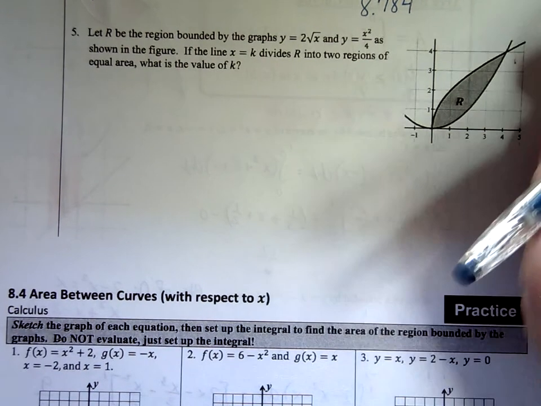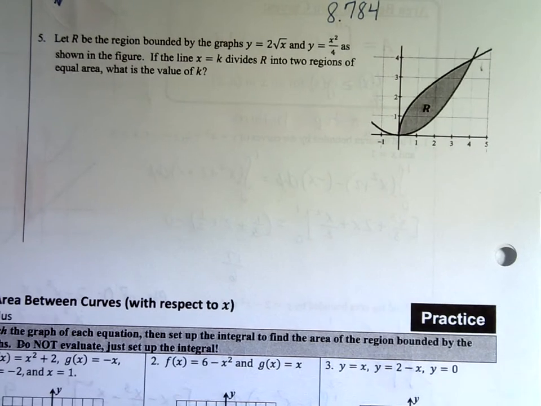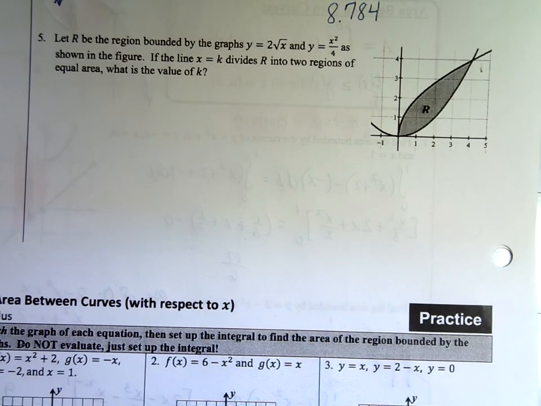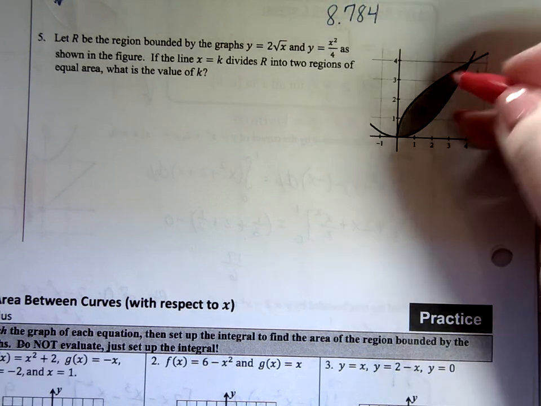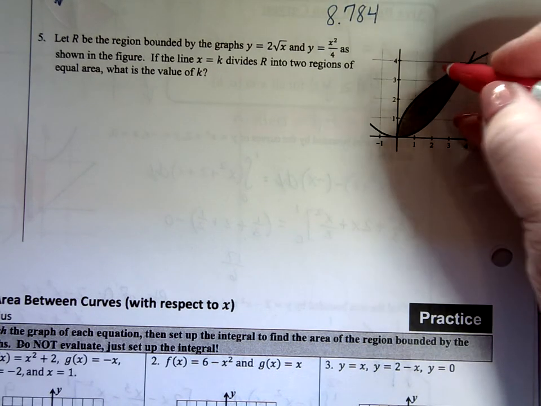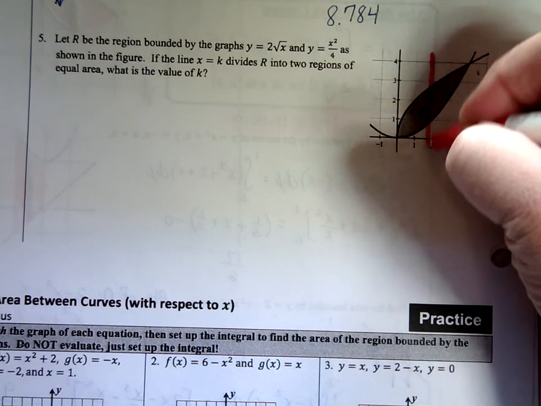And you say, what the heck are they asking me to do? So I'm looking at just this region, and I'm thinking, well, geez, where is it split in half, the area? And I'm just going to guesstimate that somewhere in this neighborhood right in here.